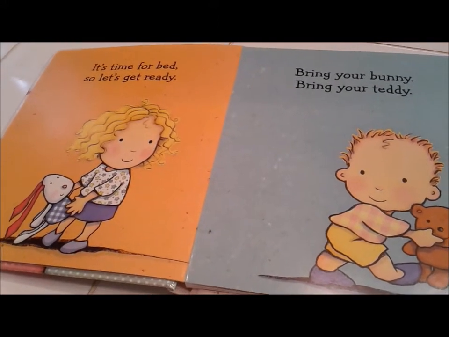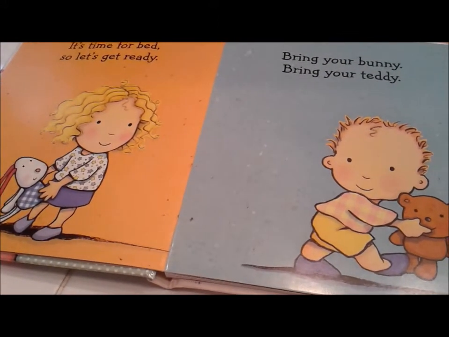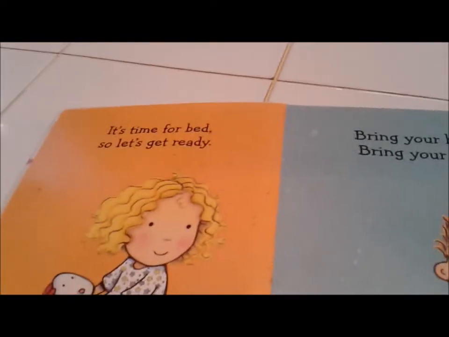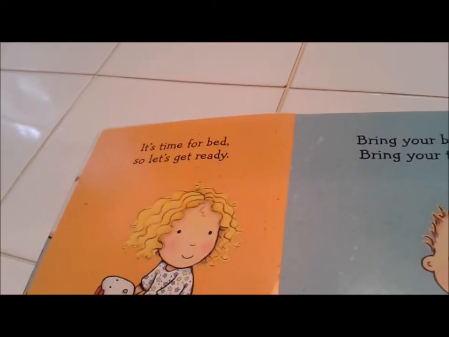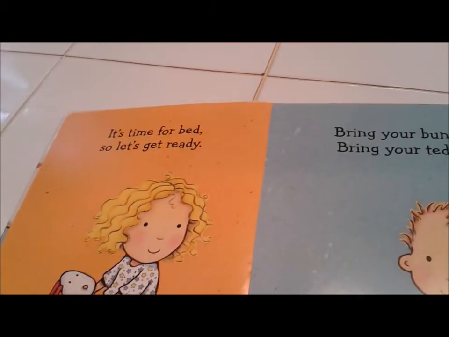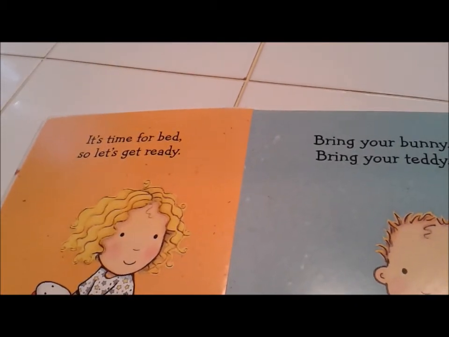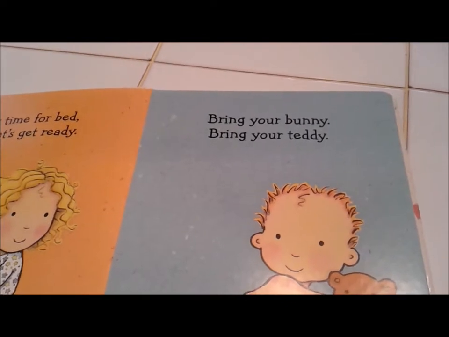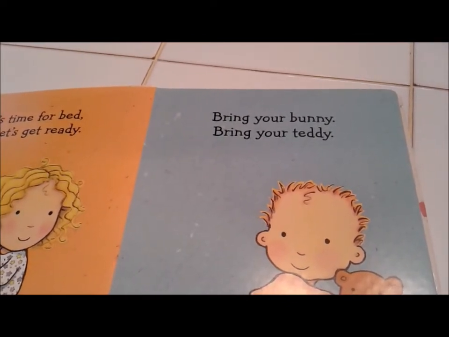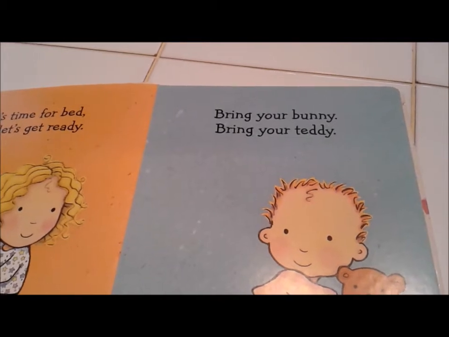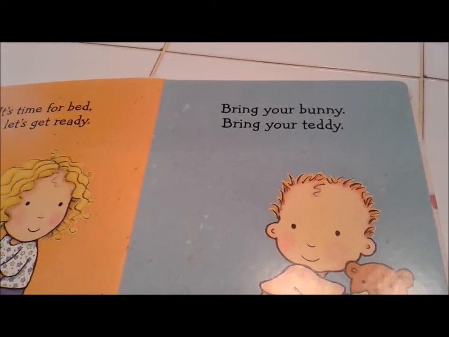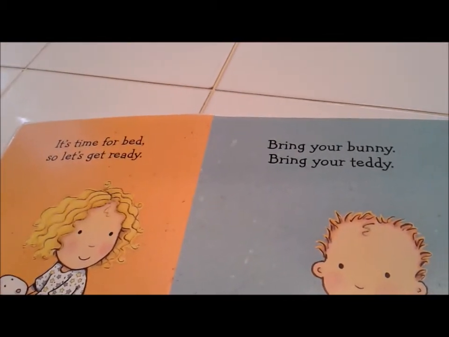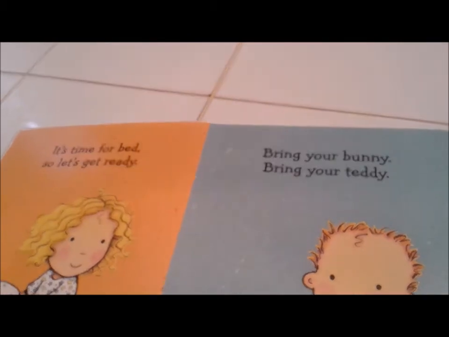The visual analysis of words in text can be encouraged by the teacher's questions as the child reads the text. Okay, let's start here. It's time for bed. So let's get ready. Bring your bunny. Good. How did you know it was bunny? This is a rhetorical question for the teacher, and no answer is expected.